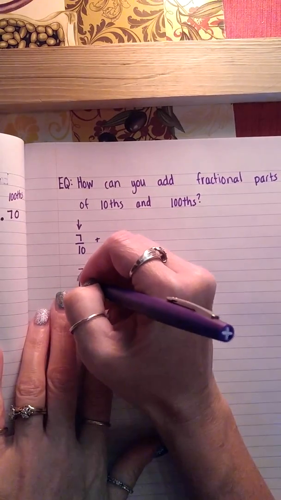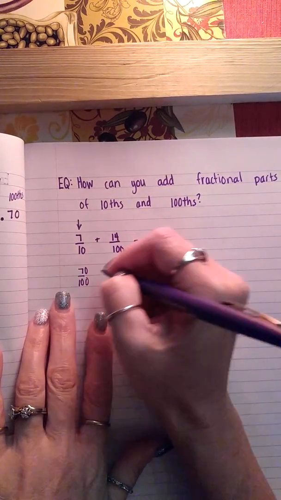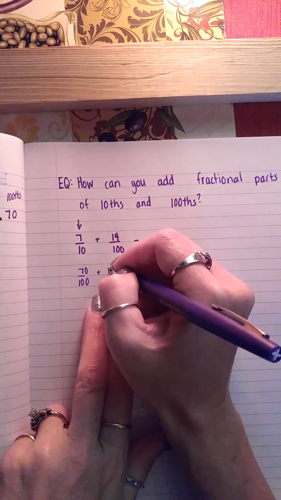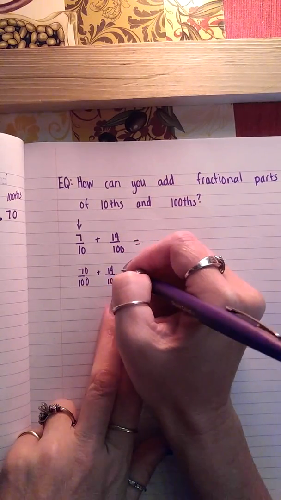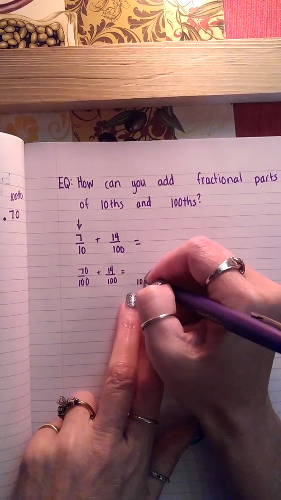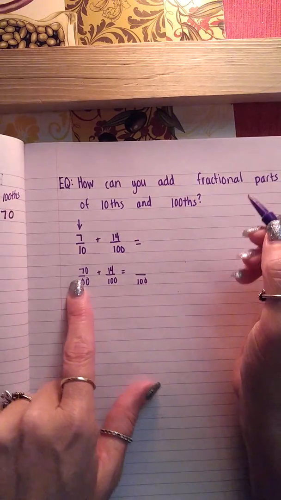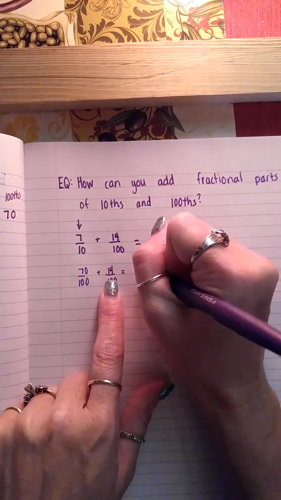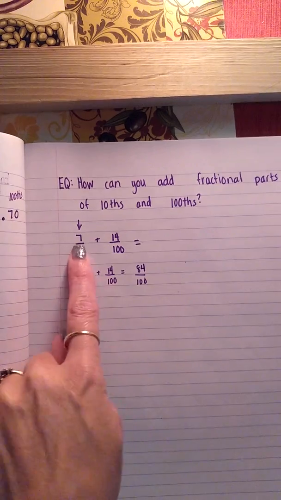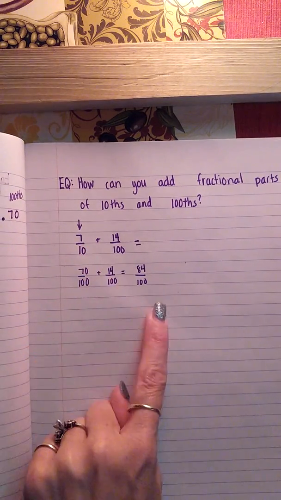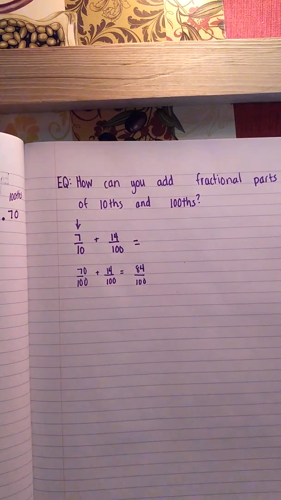So I have 7 tenths. Add a 0 to the top, 0 to the bottom, and now I have a common denominator in which I can add my fractions. Denominator would remain 100 because it remains the same. 70 plus 14 is 84. So the answer of 7 tenths plus 14 1/100ths is equal to 84 hundredths.